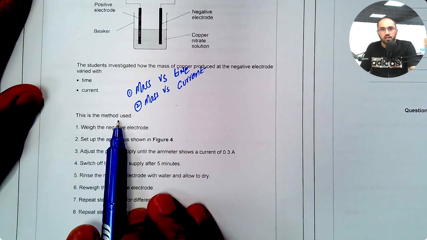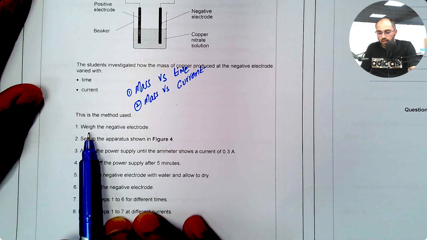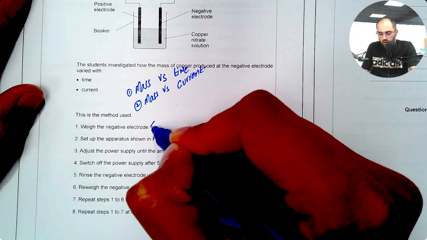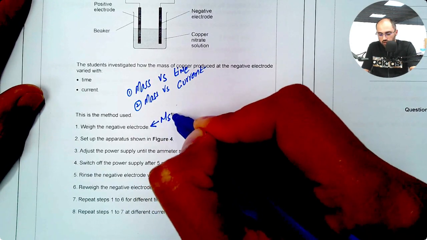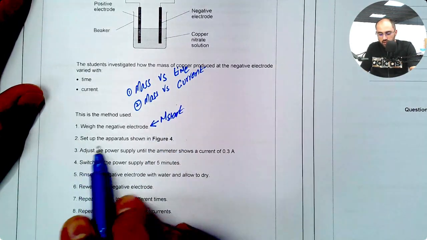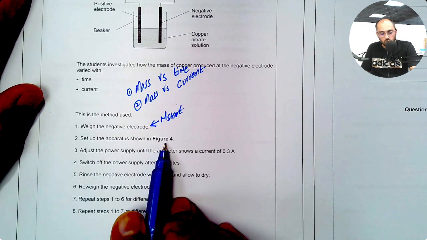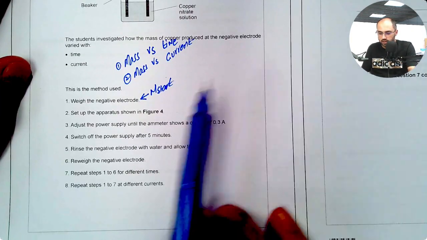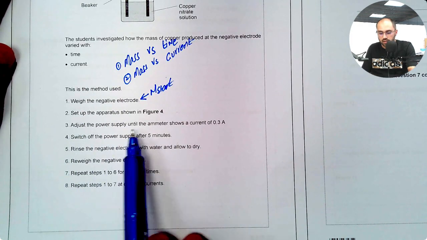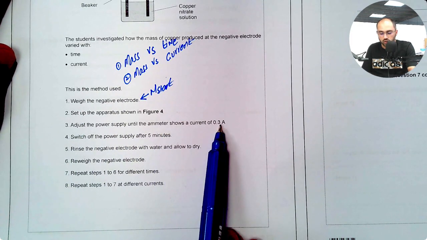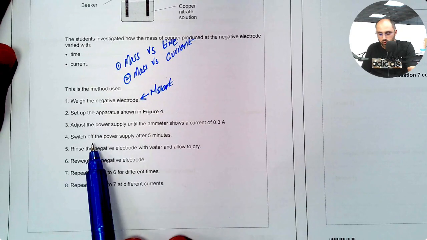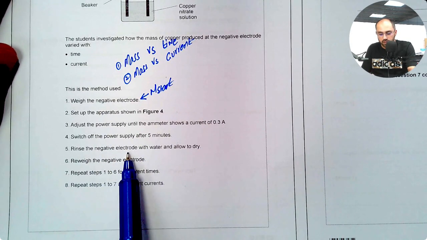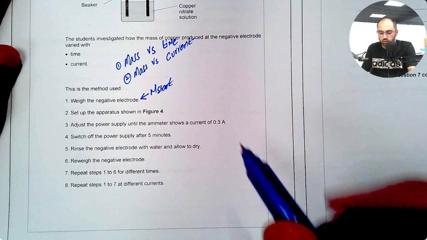This is the method used. Weigh the negative electrode. So this will give you M start. Set up the apparatus shown in figure 4, which is over here. Then it says adjust the power supply until the ammeter shows a current of 0.3 amps. Switch off the power supply after 5 minutes. Rinse the negative electrode with water and allow it to dry.